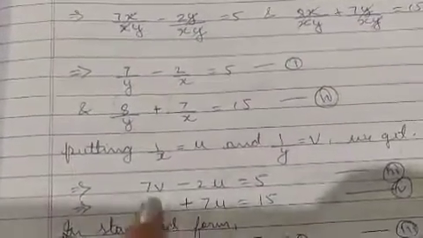Now here the variables are not linear, so we have to reduce it into a linear equation. So we will assume another variable, suppose that 1 upon x is u and 1 upon y is v.